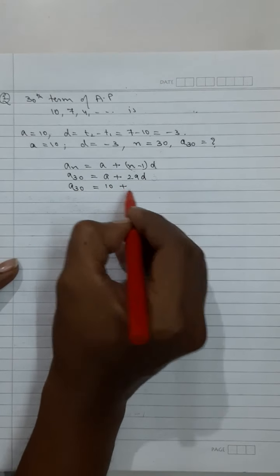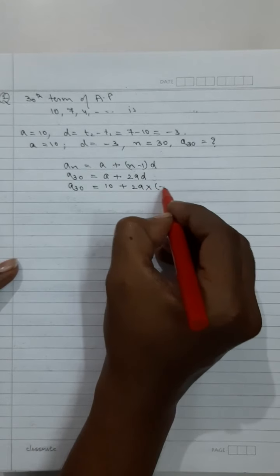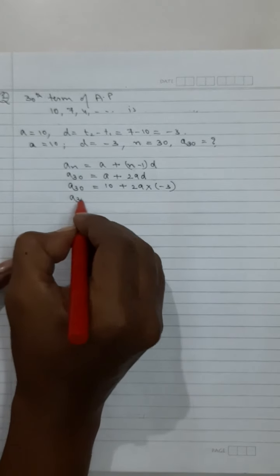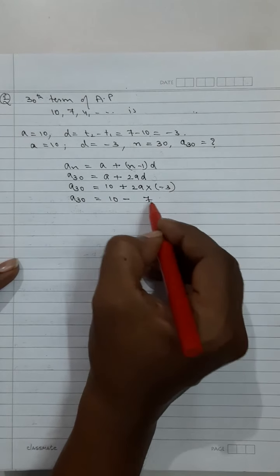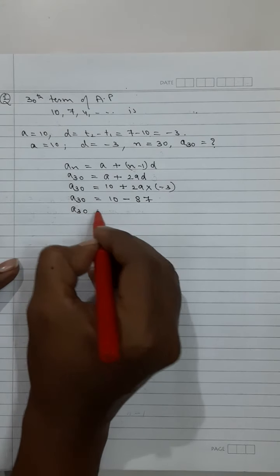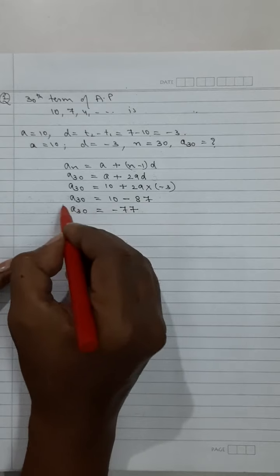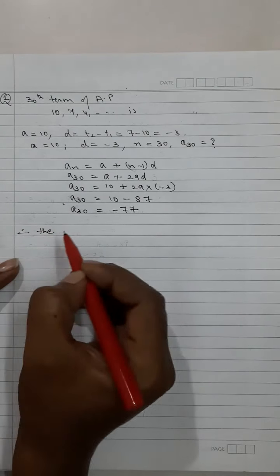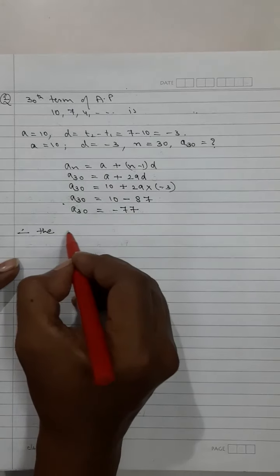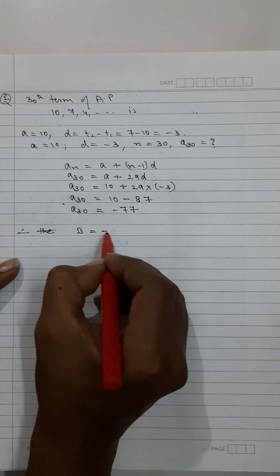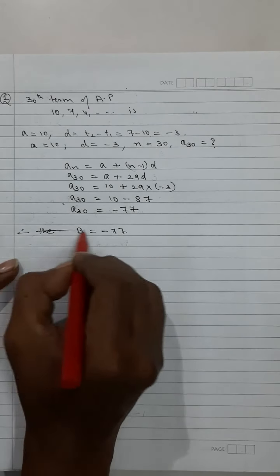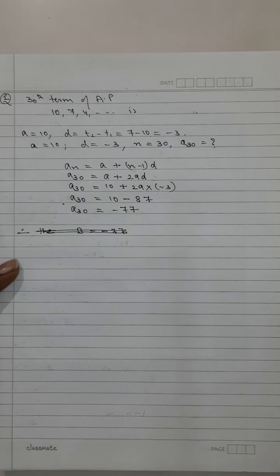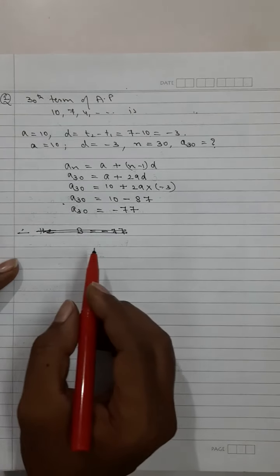a is equal to 10 plus 29 into minus 3. So this will give you a30 is equal to 10 plus minus, 9 3s are 27, 3 2s are 6, 87. This will give you a30 is equal to minus 77. Therefore the 30th term is minus 77. The option is B. You have to write the option is B. B nahi, C.